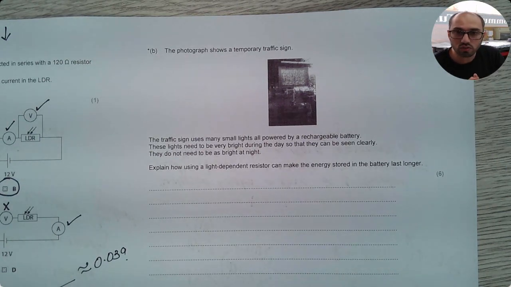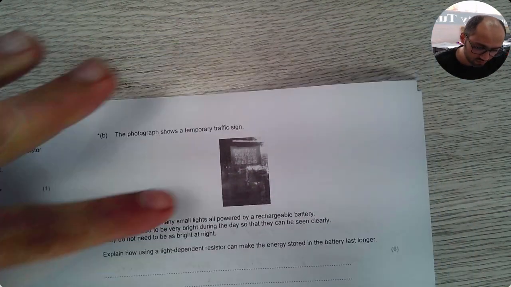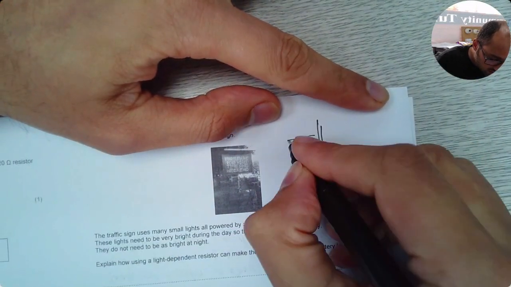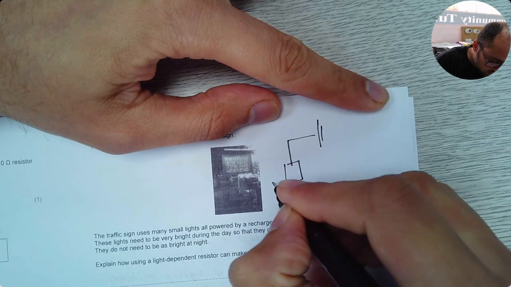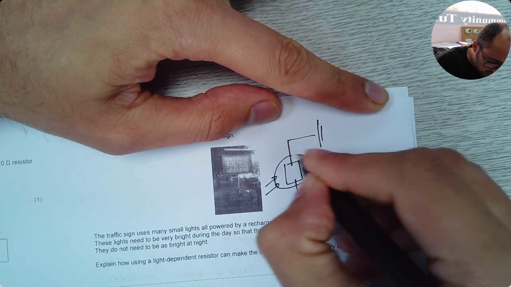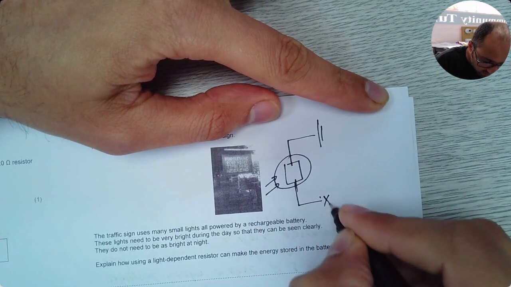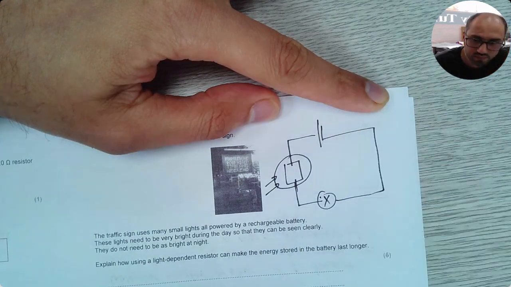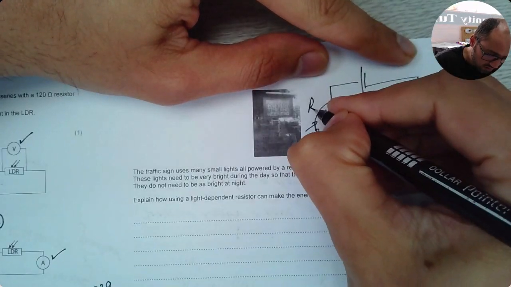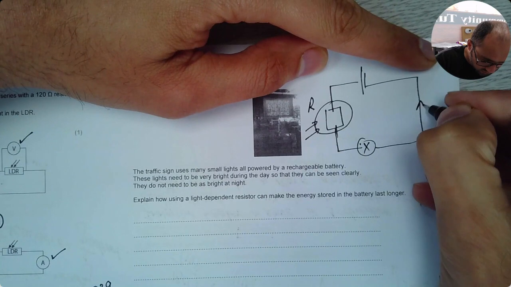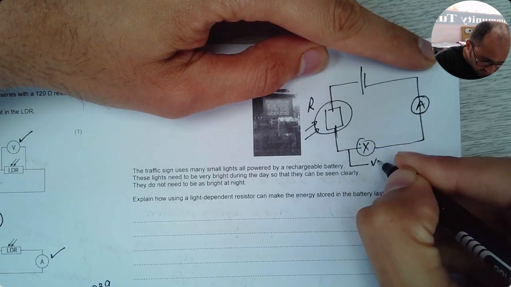This is similar to question number 1, but this time at this location we have an LDR. So remember, here it is R. I can then say I've got an ammeter, I've got a voltmeter.